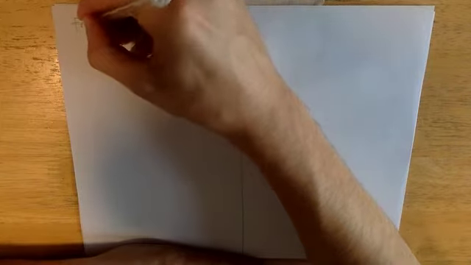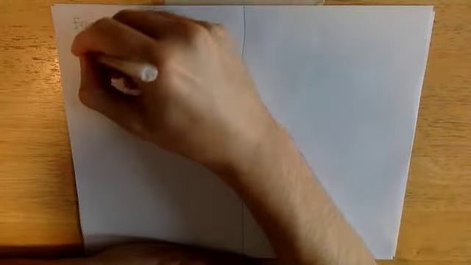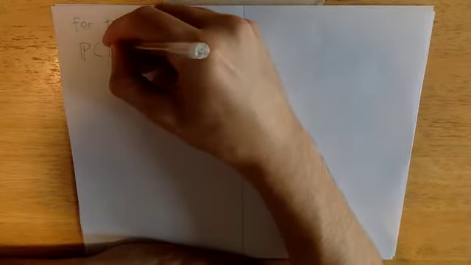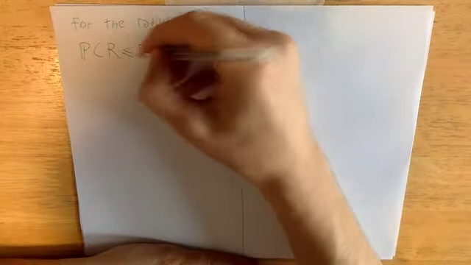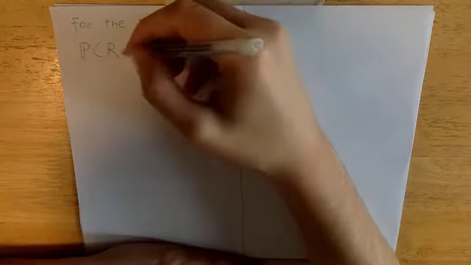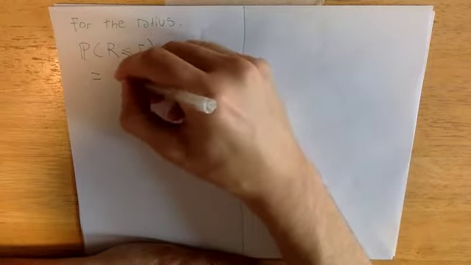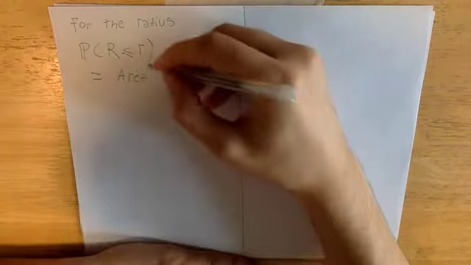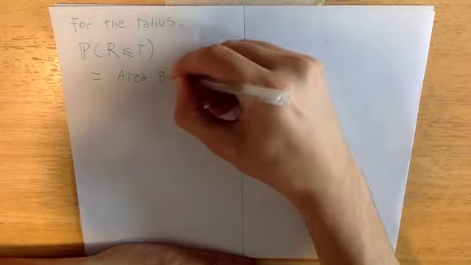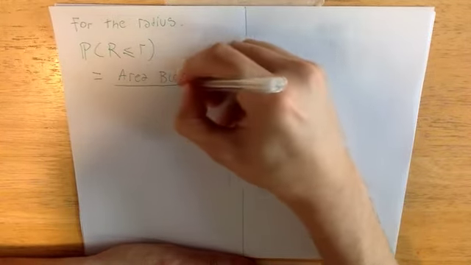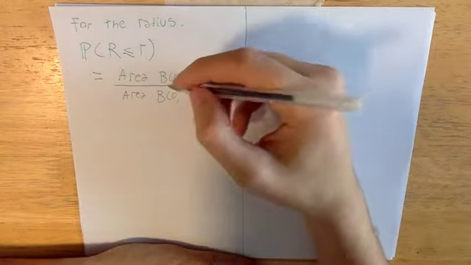For the radius, we can calculate the probability that the random variable R is less than or equal to little r. Here, this is going to be the area of the disk, the ball of center 0 and radius r, over the area of the ball of center 0 and radius 1.